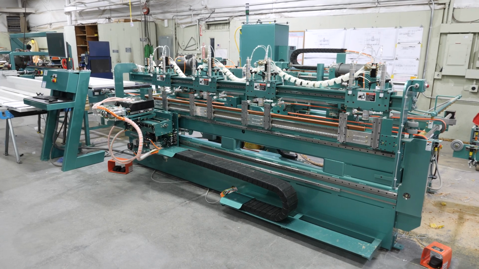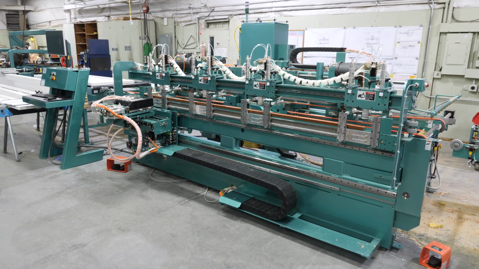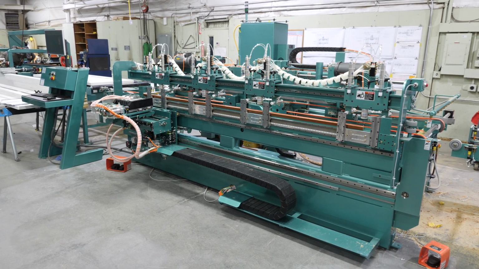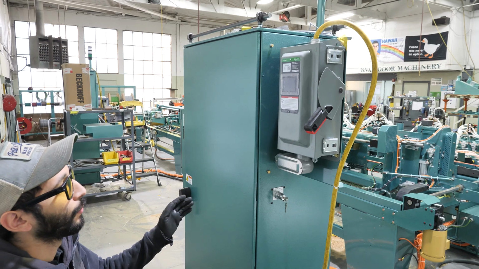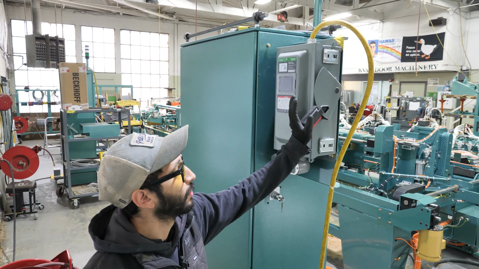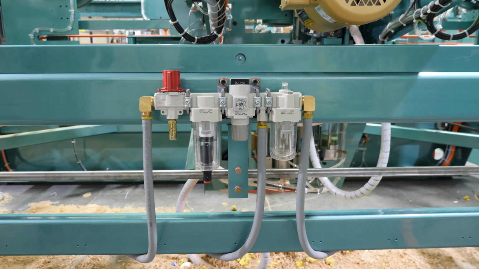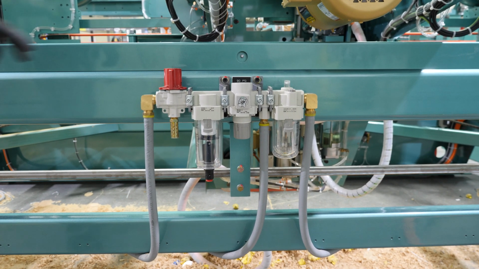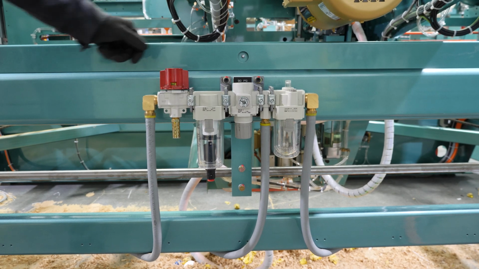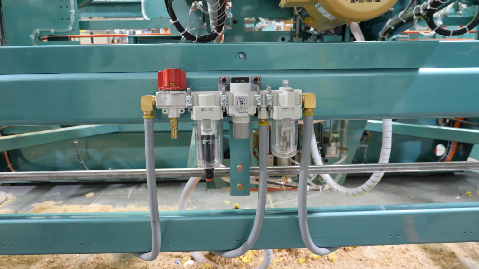Today we're going to go over the Commander 3 platform, how to download door files and run doors. Here, located at your main panel, we're going to turn on the knife switch to turn power onto the machine. After turning on main power, we're going to go to our FRL, turn the switch, and turn air onto our machine.